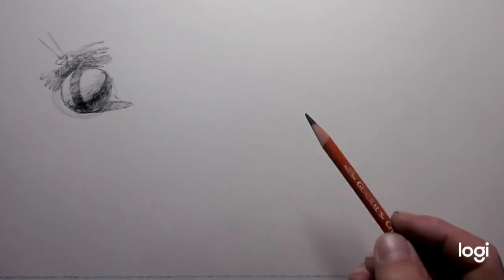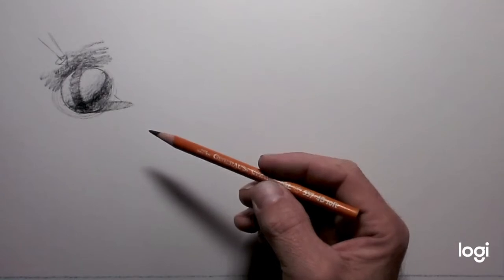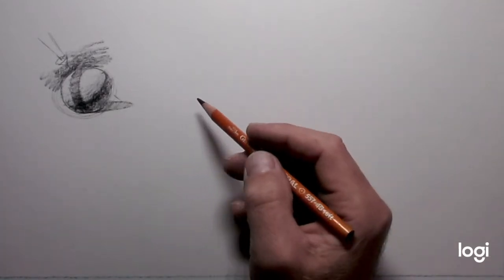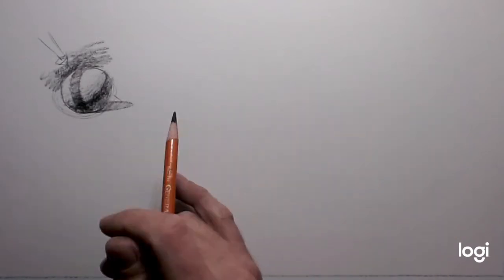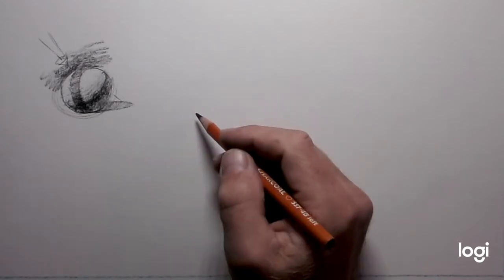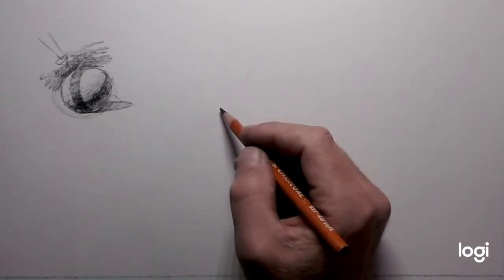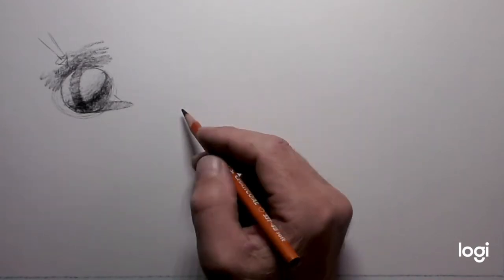Okay? So one thing I've been thinking about using to show this to you guys in a cool way, and which also helps us continue our development as people who want to draw characters and people and stuff like that, is a sneaker.